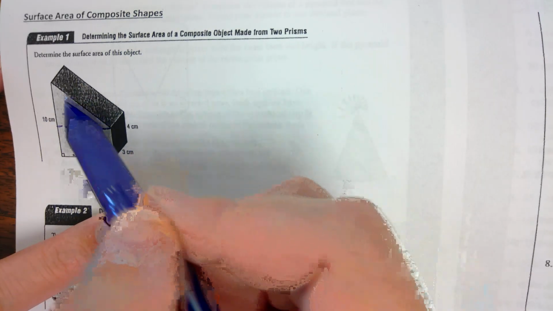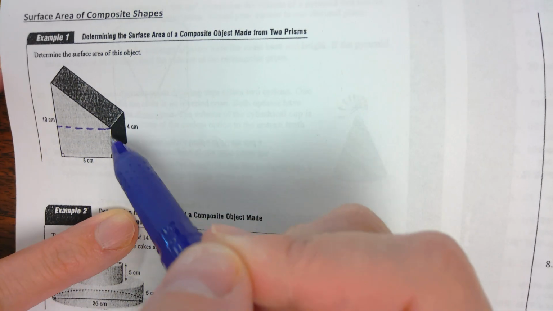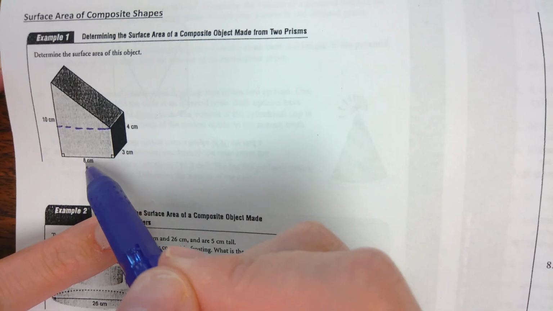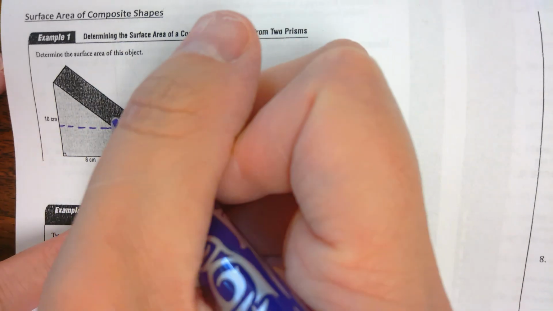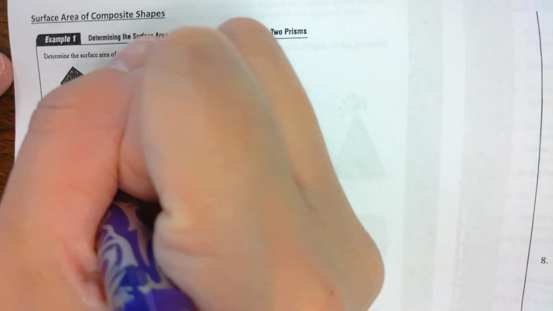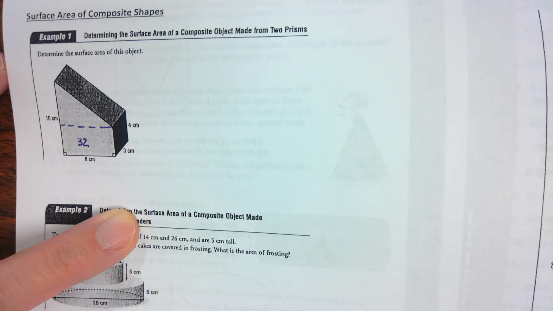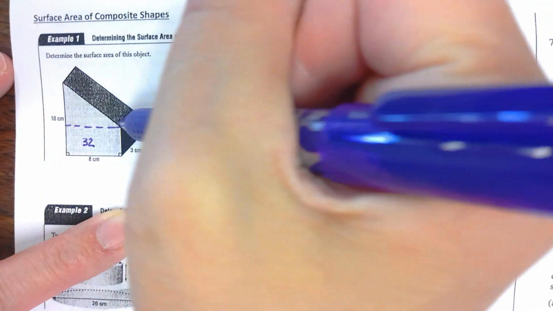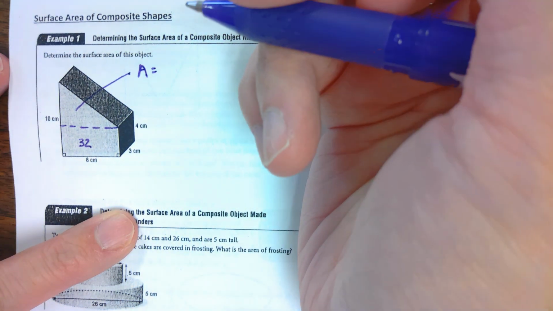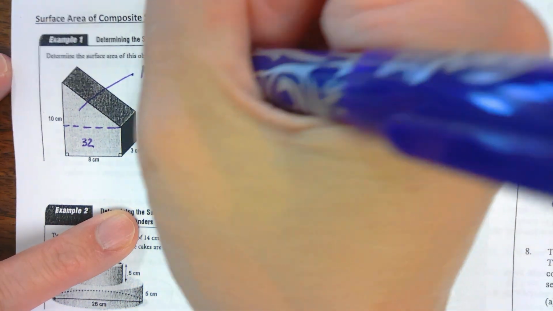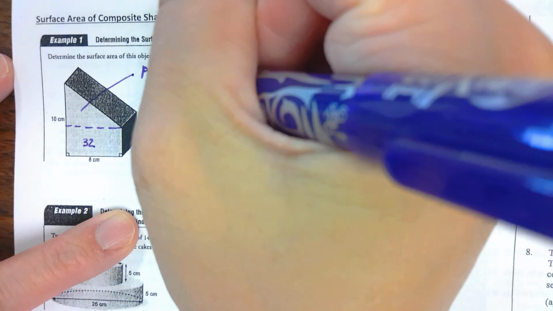Okay, so this rectangle on the bottom right here, I know it's an 8 by 4 rectangle. So 8 times 4 is 32. The area of that part is 32 centimeters squared. What about this part? How do I calculate the area of this triangle right here? First off, what's the formula for the area of a triangle? Perfect. Base times height divided by 2.